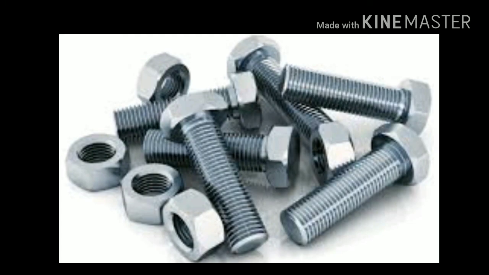I use a hexagonal pattern because they are easier to tighten and loosen due to their 6 sides. Hexagons are used throughout evolution because of their simplicity, strength, and durability.